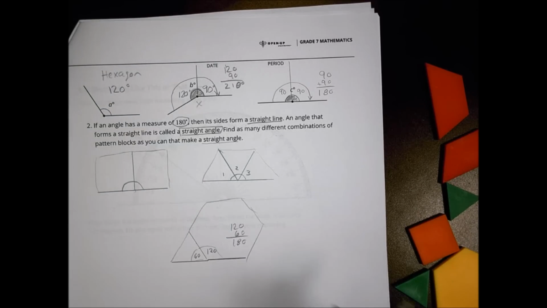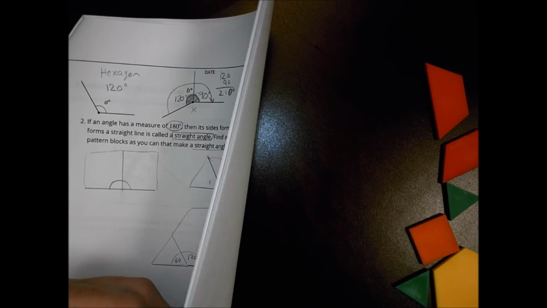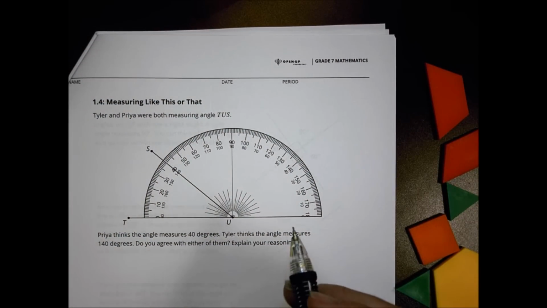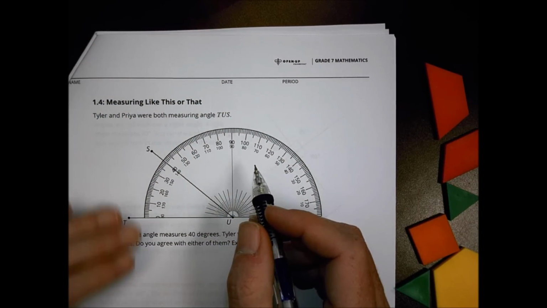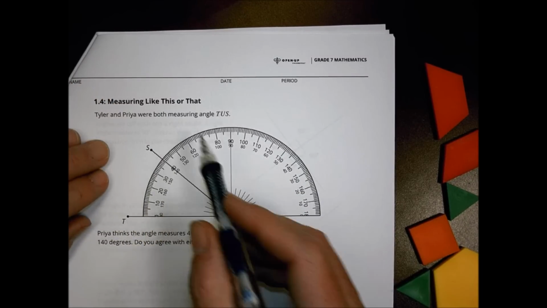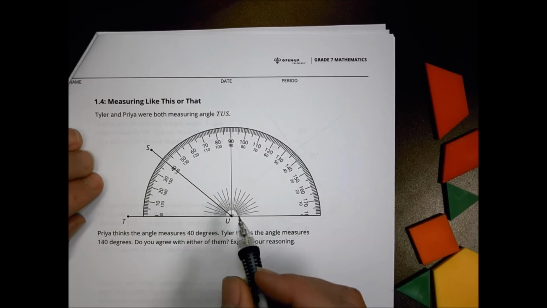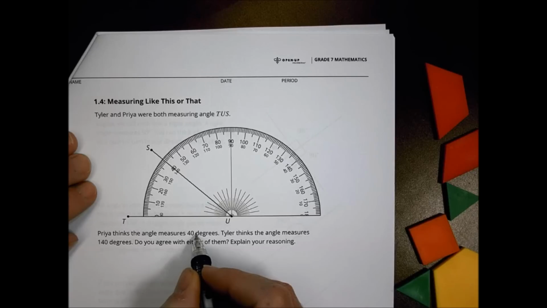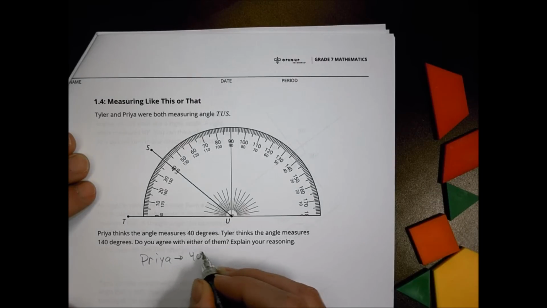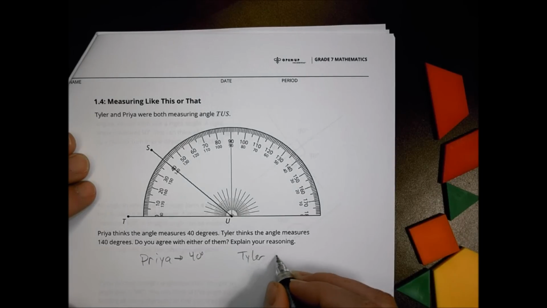Okay, the next activity in the lesson today is an optional one, so it depends on if your teacher had time to get this or not, but you're talking about using a protractor tool, a measuring tool. Okay, so it says Tyler and Priya were both measuring angle TUS. Priya thinks the angle measures 40 degrees. Tyler thinks it's 140. So Priya says 40 degrees and Tyler says 140 degrees. Do you agree with either of them? Why or why not?